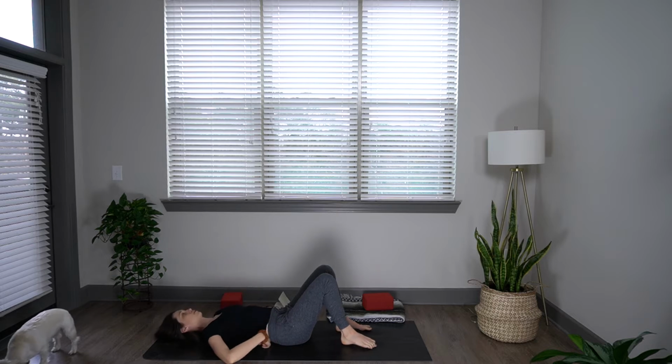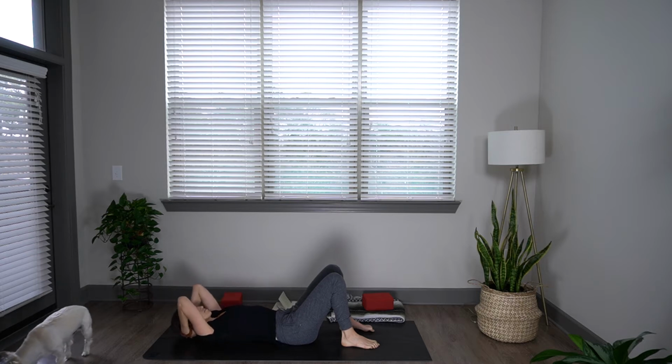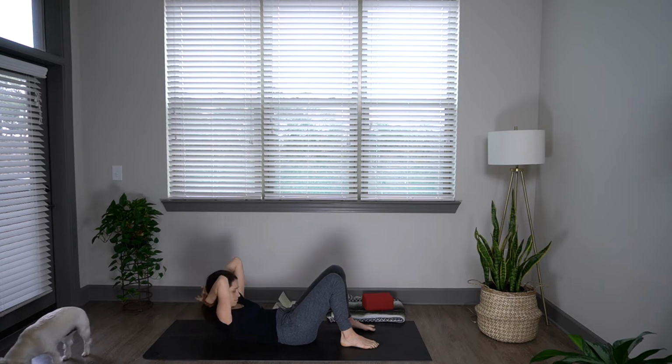You're going to keep the feet on the floor. Bring your hands behind your head, cup your skull, hug your elbows in. Take an inhale breath. Exhale and lift up off the shoulder blades.